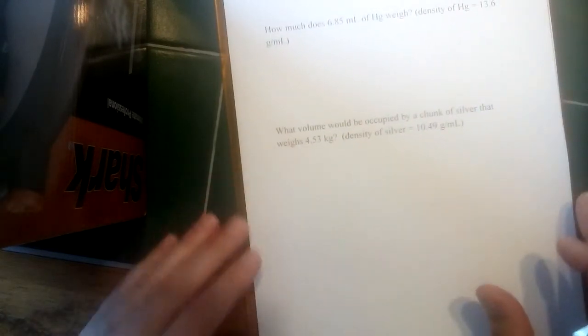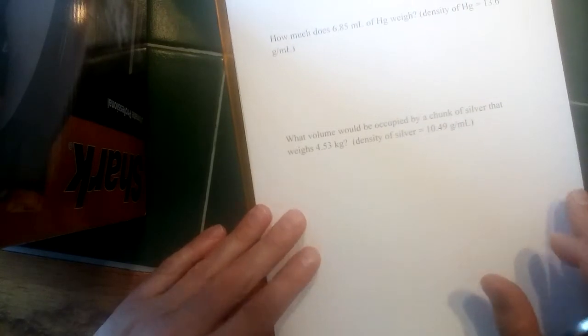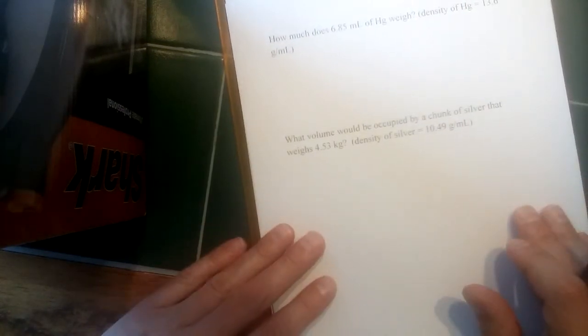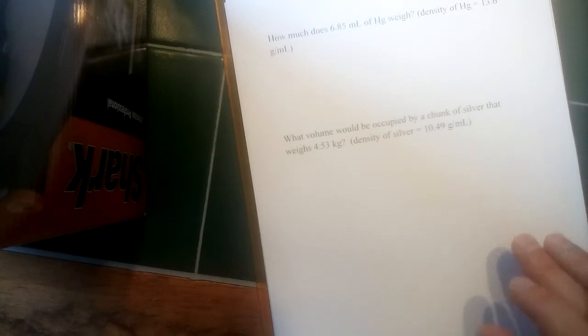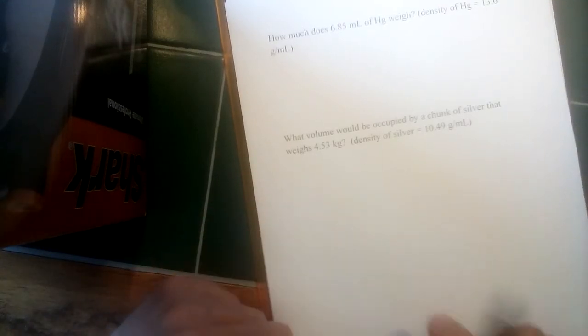Okay. So calculating density is one thing that we might need to do, but because of the way the units are ratioed in density, density also is a conversion factor that we can use for other calculations. So I have 2 more examples here of how density might be used in a problem.